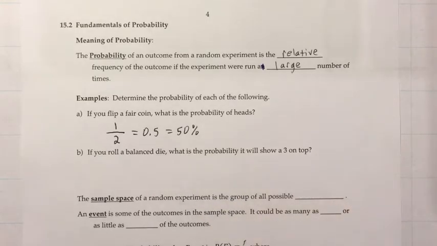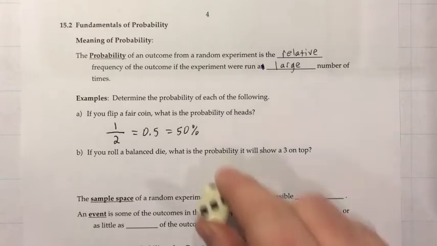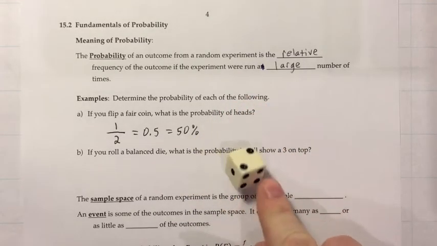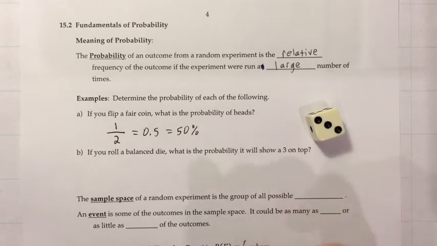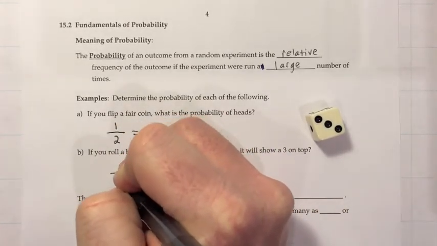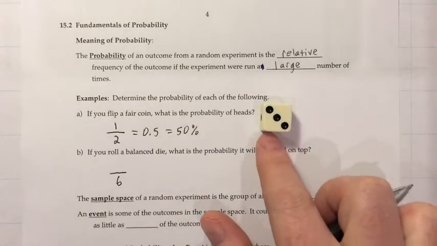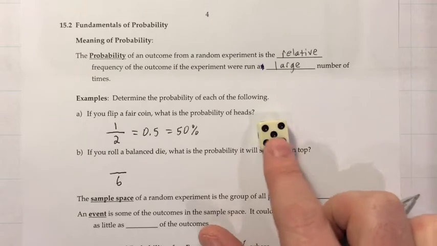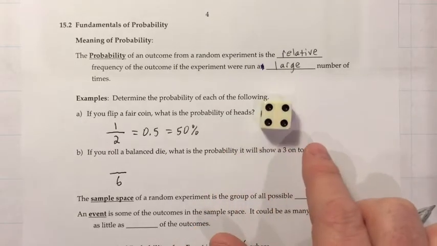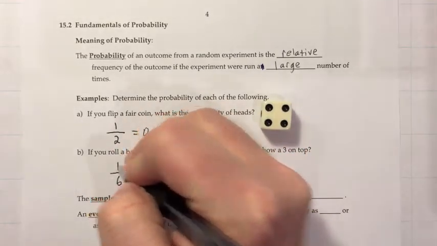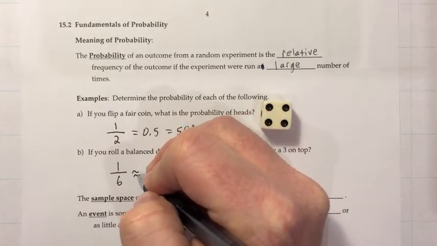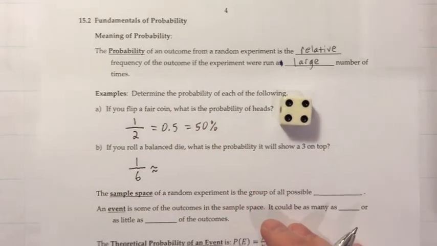So let's look at another example. If you rolled a balanced die, what is the probability that it will show up with a 3 on top? If we're talking about the standard die, then we've got 6 sides. So we start off with the denominator and say we've got 6 possibilities, and then we think about how many of those would show the number 3 on top. If it's a standard die, that's only going to be on one of the sides, so that would be 1/6.